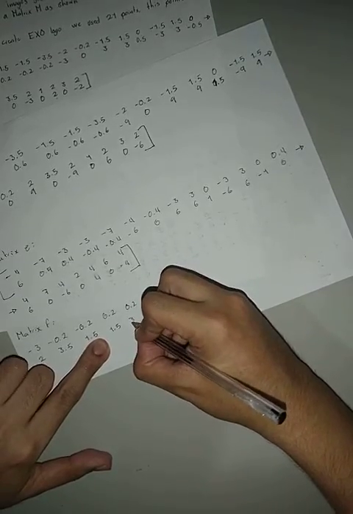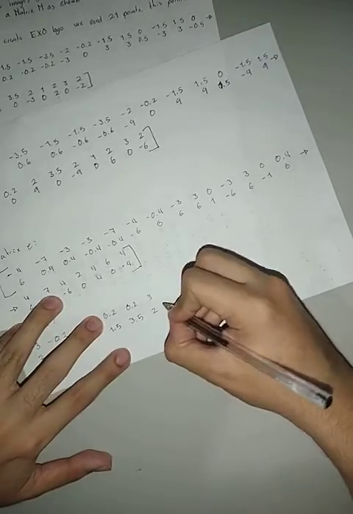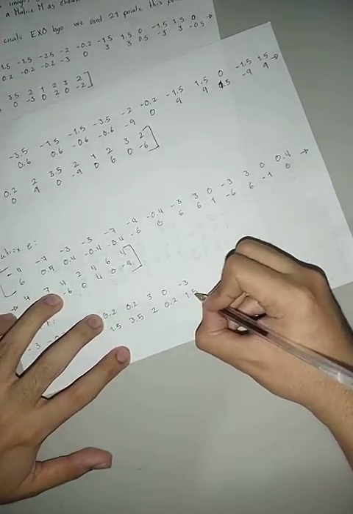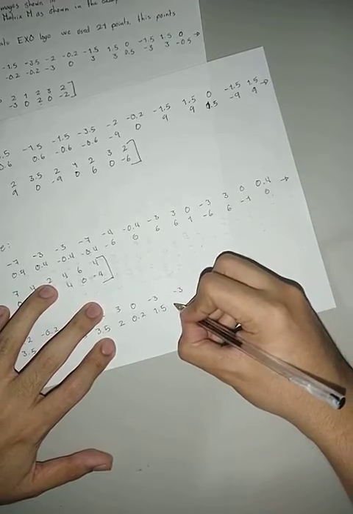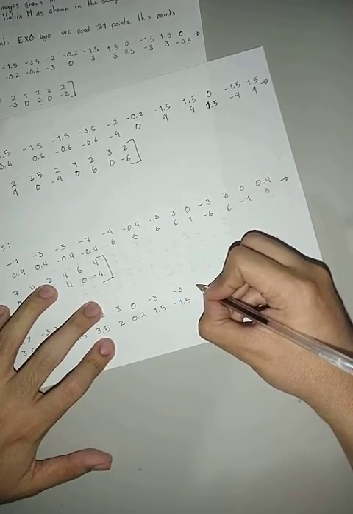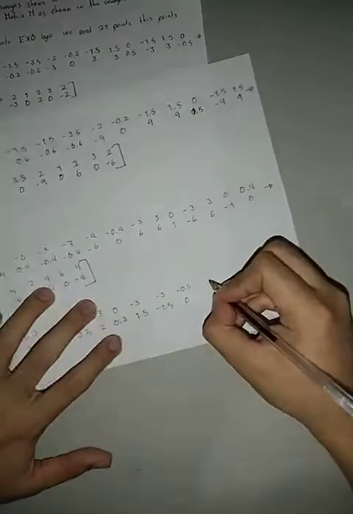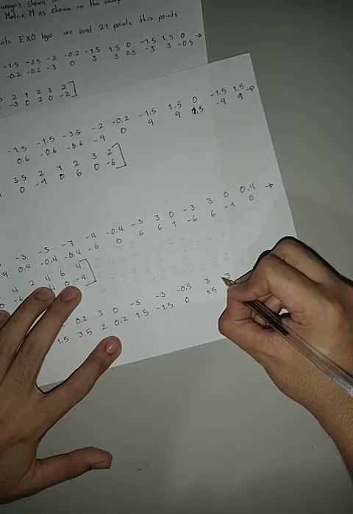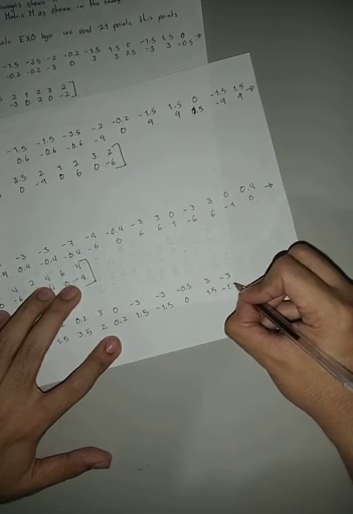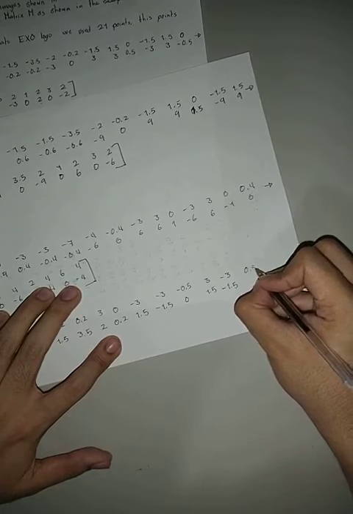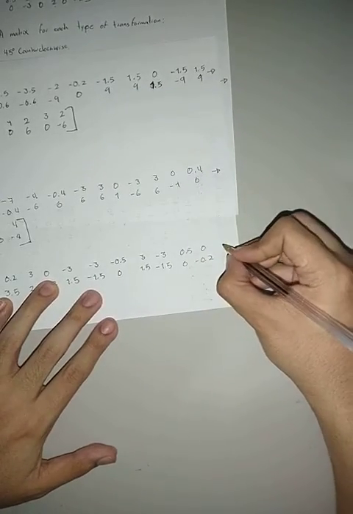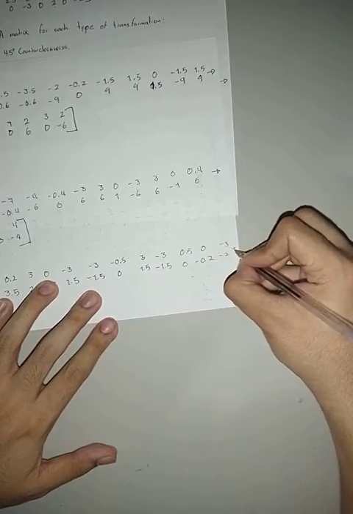0.2, 3.5, 3, 2, 0, 0.2, minus 3, 1.5, minus 3, minus 1.5, minus 0.50, 3, 1.5, 3, minus 3, minus 1.5, 0.50, 0, minus 0.2, minus 3, minus 2, and we're continuing below.